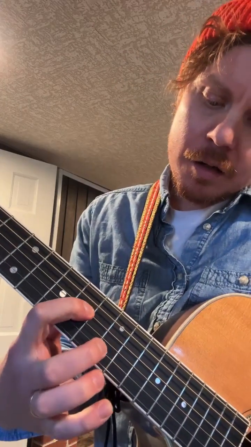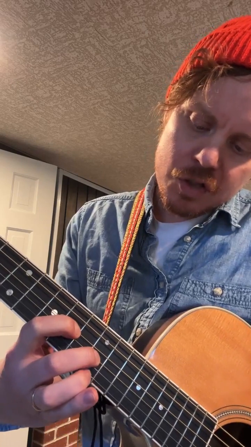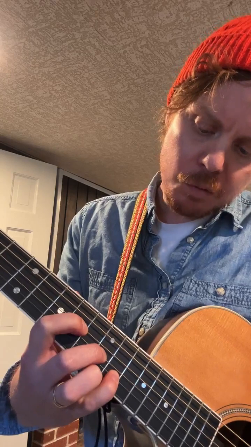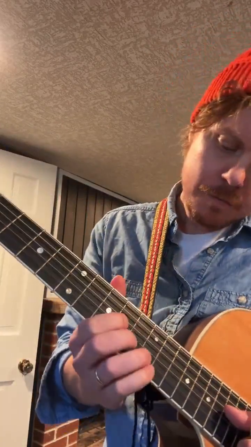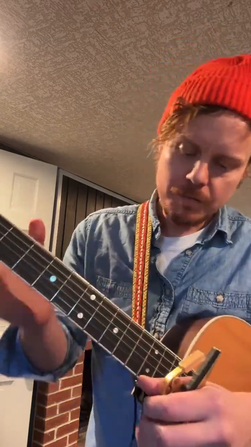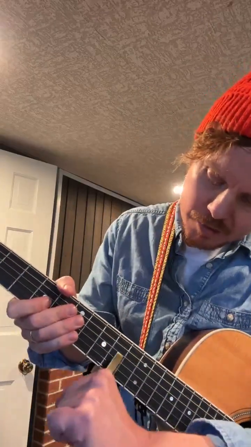Index finger on the 10th fret of your D string, middle finger on the 12th fret of your G string, pinky on the 13th fret of your B string, ring finger on the 12th fret of your high E string. C chord, but in a D chord shape. So that's a pain in the ass. So again, we go to the capo. Capo fret 10 and play a D chord shape.